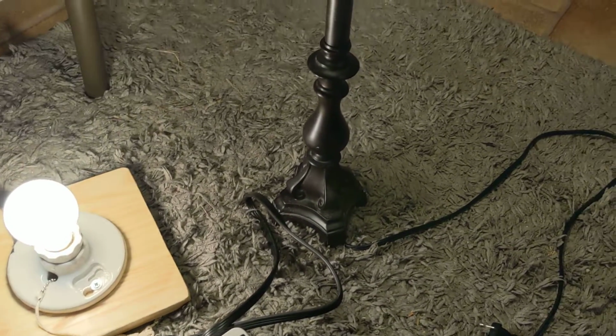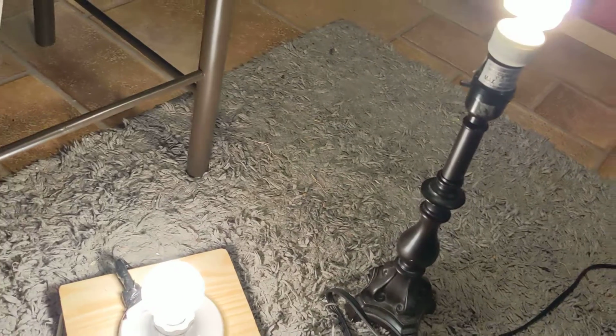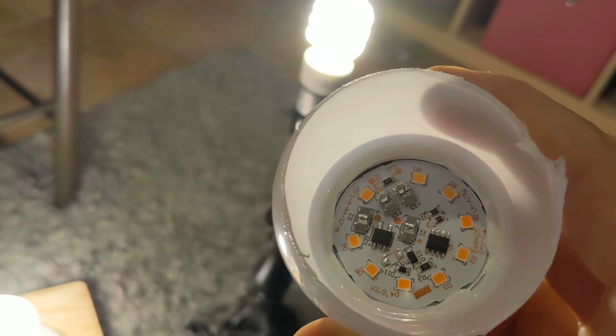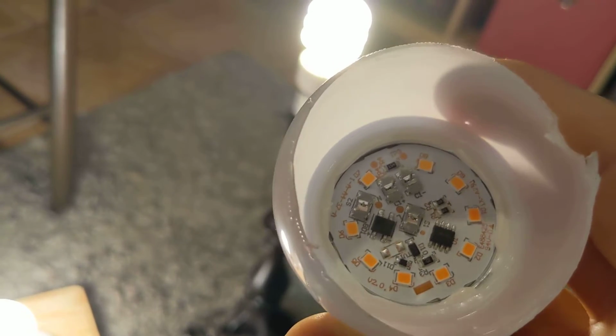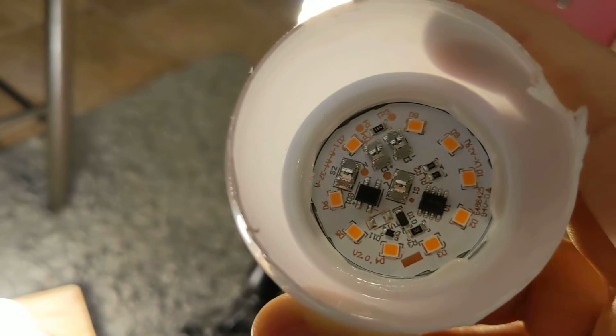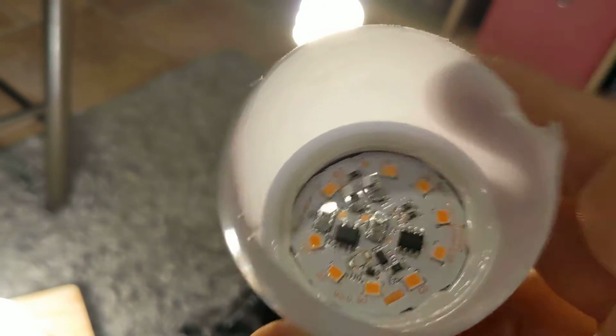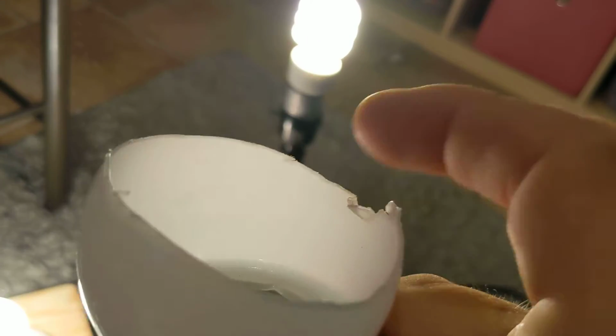Oh, actually, let me show you one more thing, just to give you an idea. This is an LED. So the LED, it may look like glass, but this is actually plastic, and this is what it looks like inside. Okay, so all those little yellow, those are the LEDs. So they're the things that emit light. So that's what's inside. This is plastic, right? So you can just cut this.